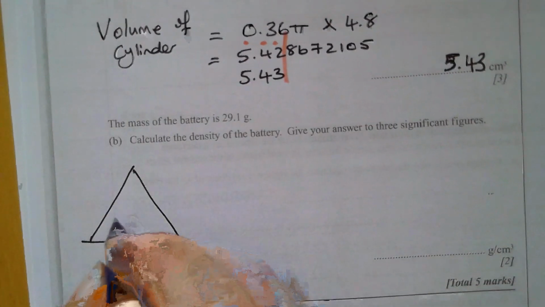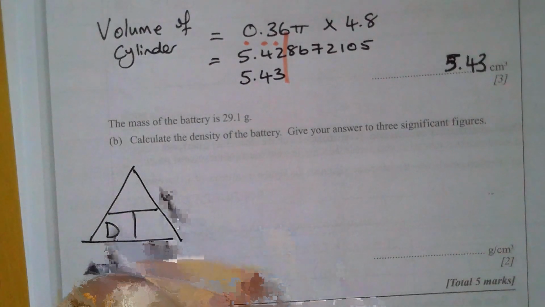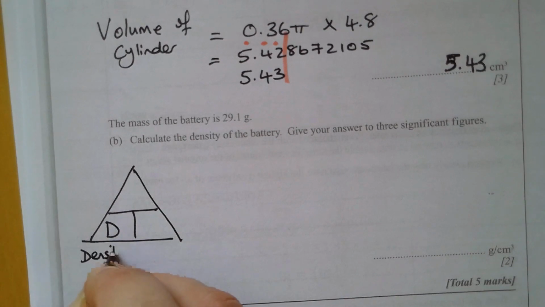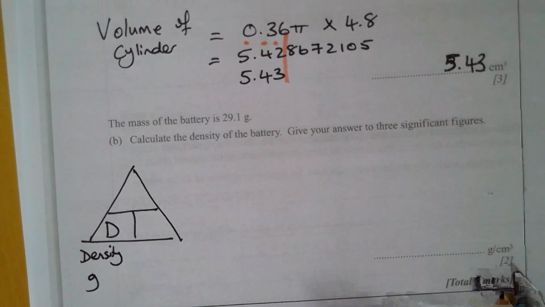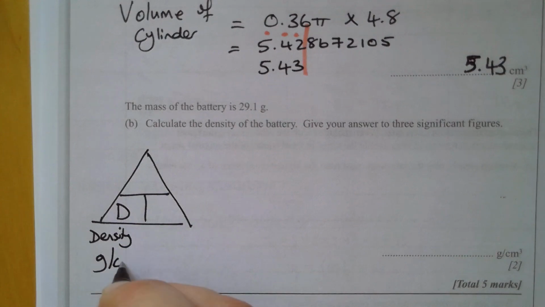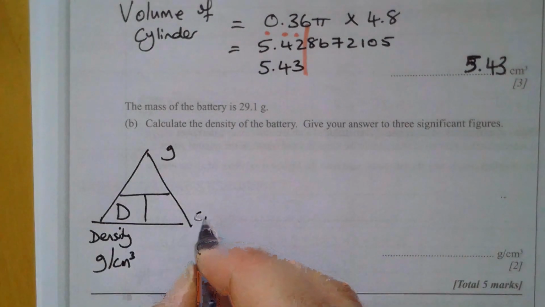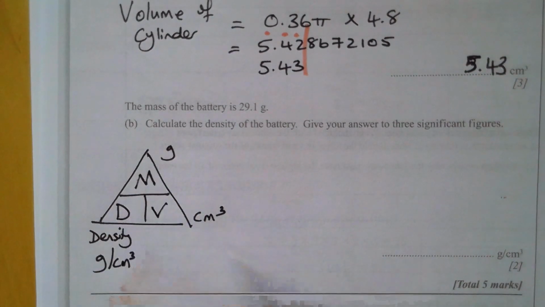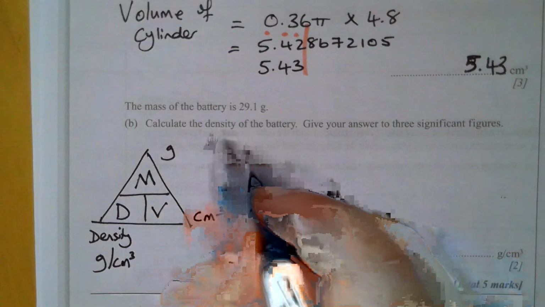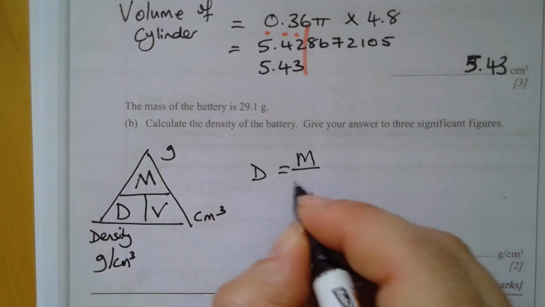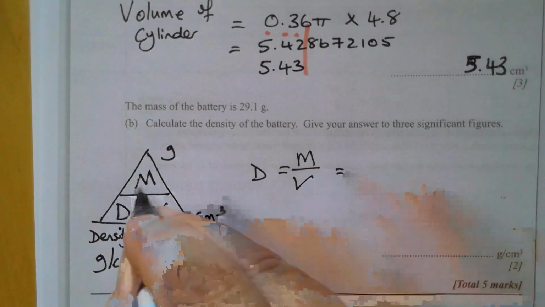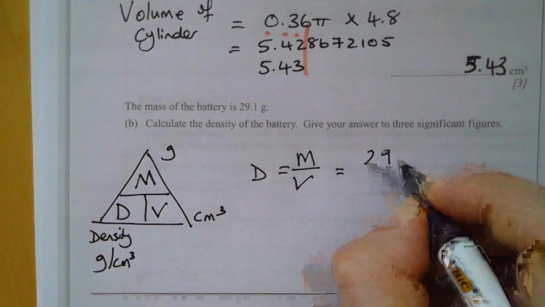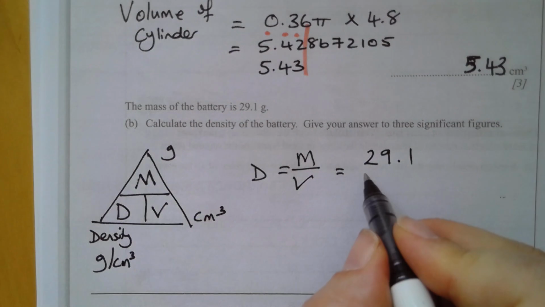Talking about density. Density, we're told, is grams per centimetre cubed. This is grams divided by centimetre cubed. We've got grams here and we've got centimetres cubed. What's grams? Well, that's mass. Centimetre cubed is volume here. Density equals mass divided by volume. What's the mass? We're told it's 29.1, and we're dividing that by the volume.